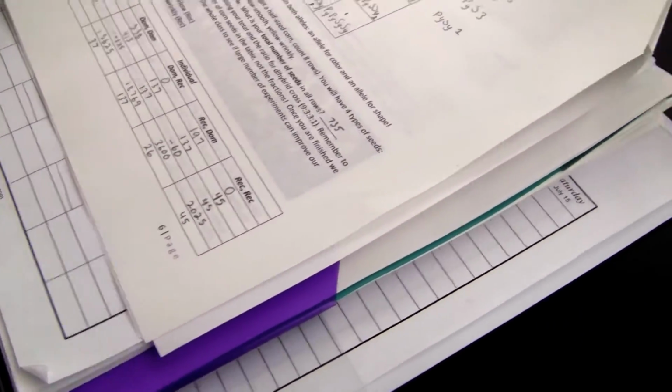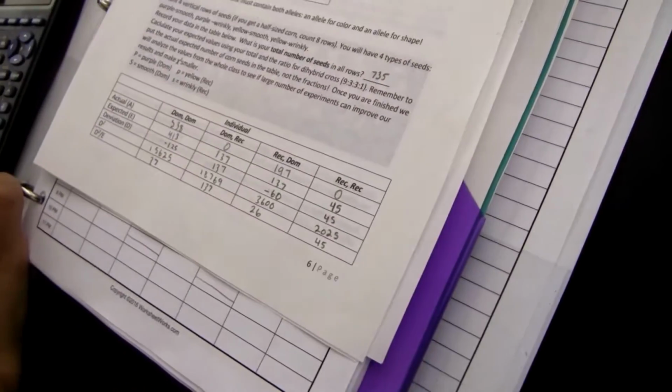And so now we have to add all of these. 37 plus 137 plus 26 plus 45 would be 245. And this would have been with the class, but half of the class is not here.